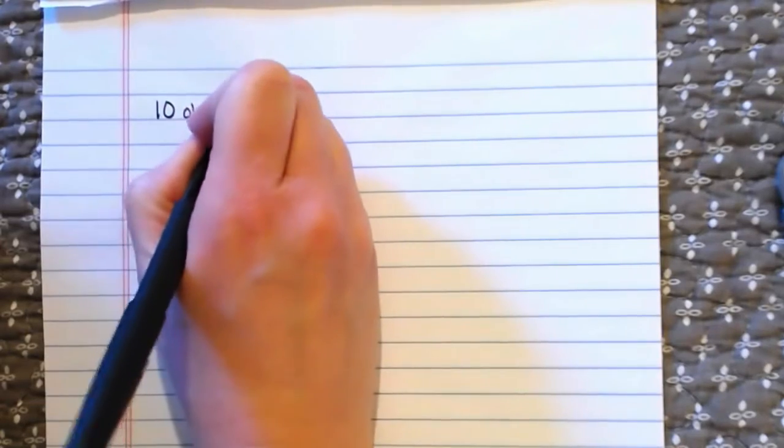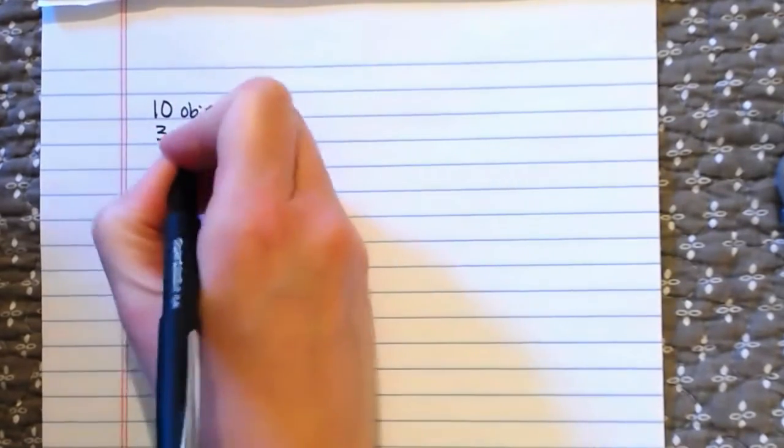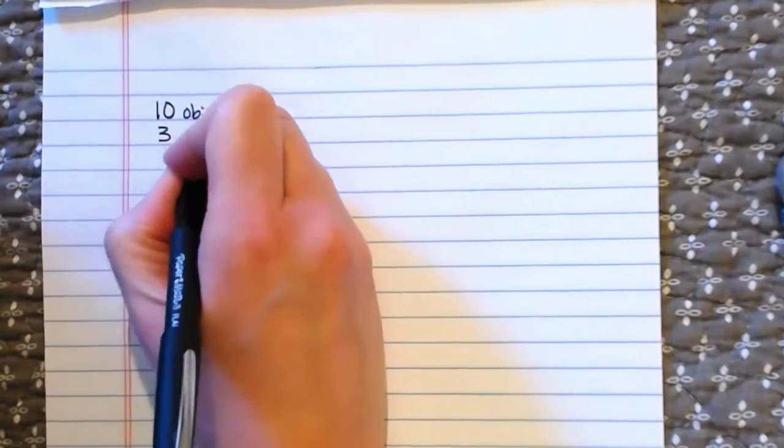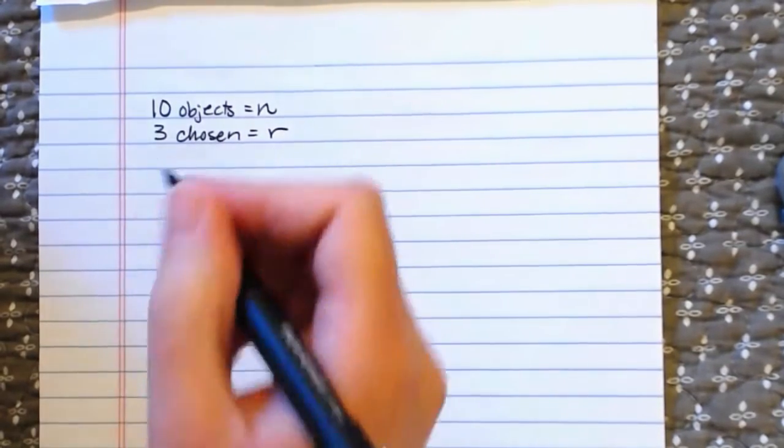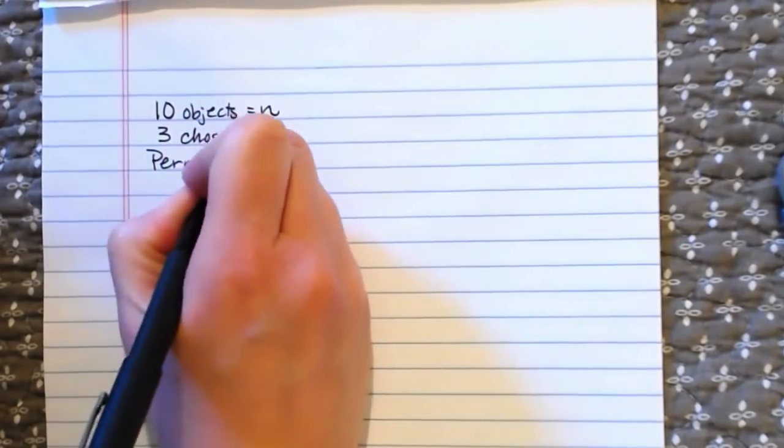In this video, we're going to take a look at how to use the programs on the TI calculator to come up with the number of permutations or number of combinations, whichever one is appropriate for your purposes. So let's say we wanted to do permutations, and specifically let's say that we were looking at a group of 10 objects. So that's our N. And from that 10, we're going to choose 3. So that's our R. And let's say that order is important. So we're going to use permutations.